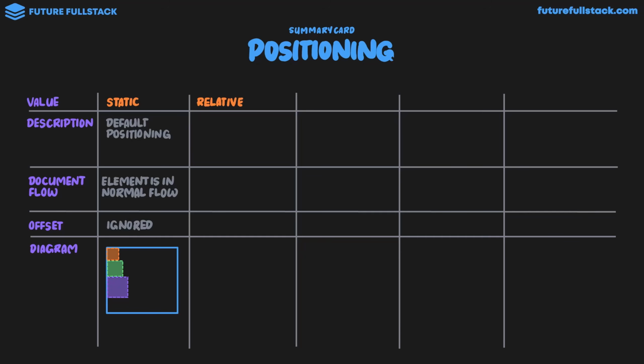For relative positioning, the element is positioned relative to its original position. The element remains in normal flow. That is, the slot of the element is still there. Offset properties can be applied.